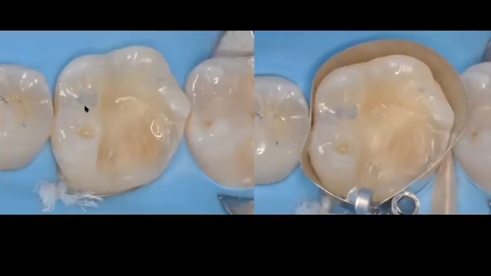Now, you can see here I have completely removed the previous restoration. You can see that this was a very, very deep preparation. So at this moment, I have to think about, okay, I'm working in deep dentin. The beauty of this is that I have a lot of enamel, and I know that bonding to that enamel is going to be great, but I have deep dentin, and I have to make sure that I adhere to that dentin in a special way.